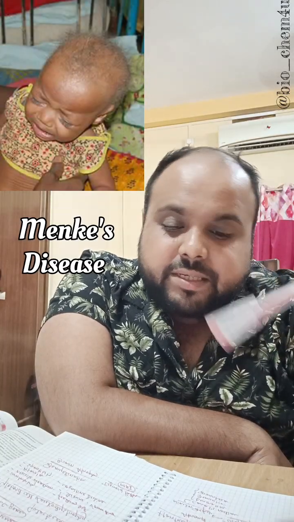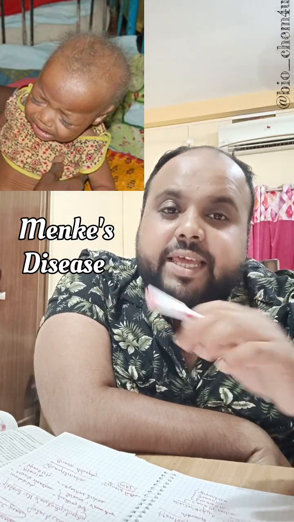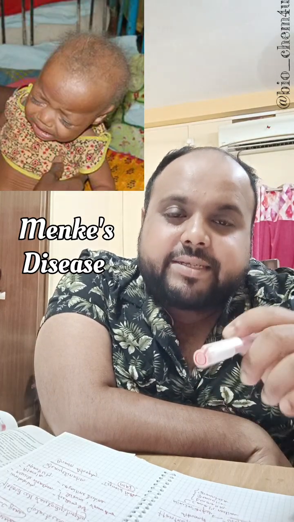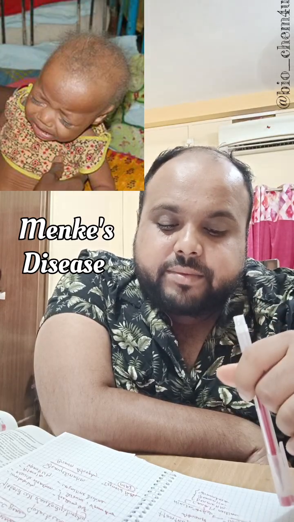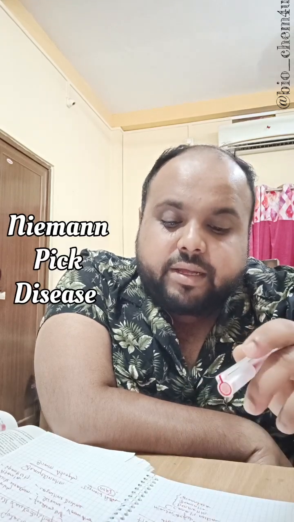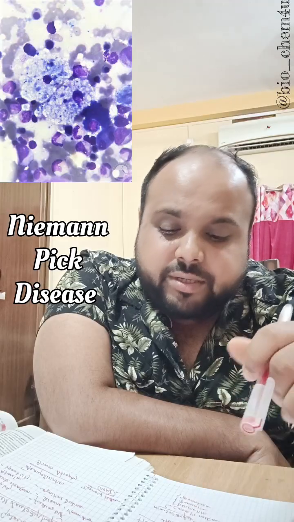Then comes very important or very interesting pictures. This one is Menkes disease. Then you can see kinky hair, and there is ATP7A involvement. And then comes Niemann-Pick disease, where there is a defective sphingomyelinase enzyme action.